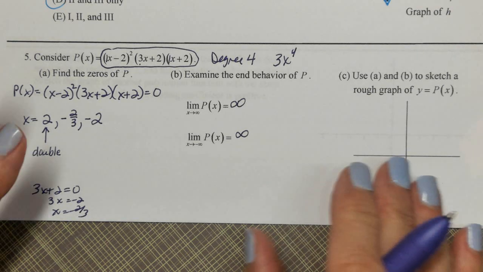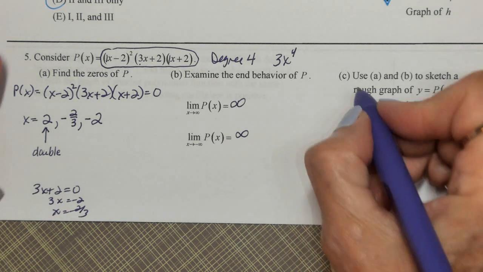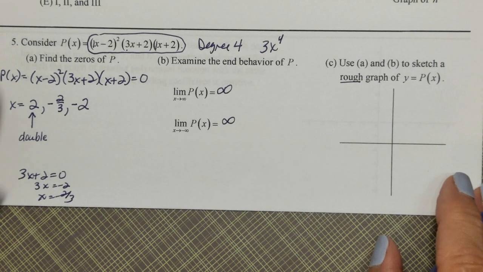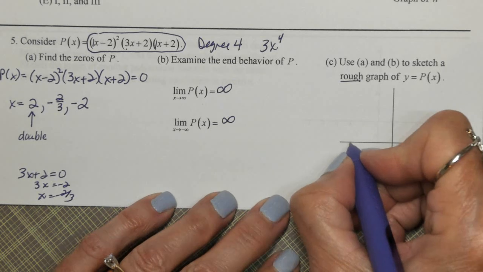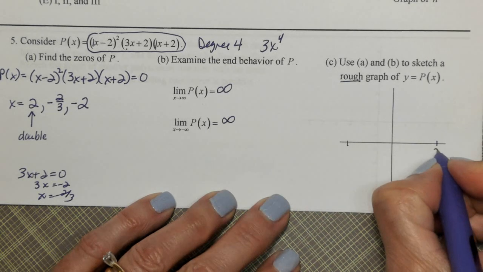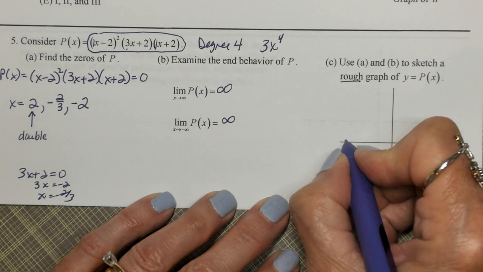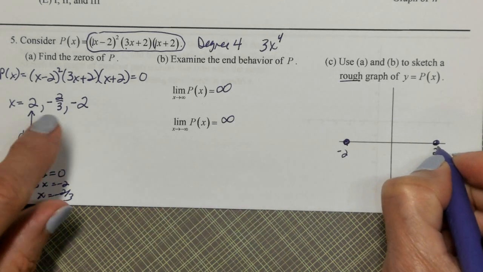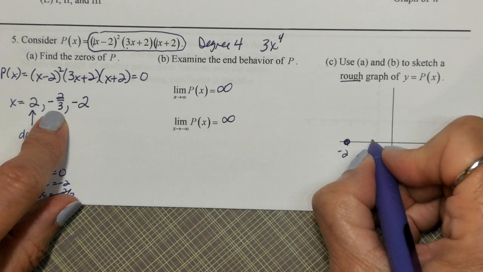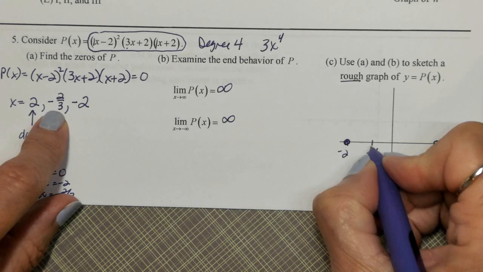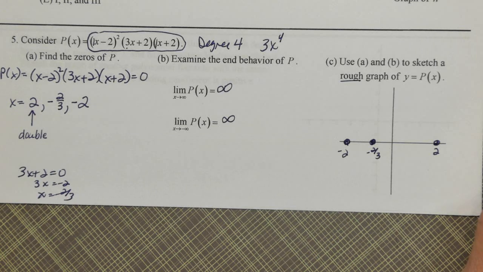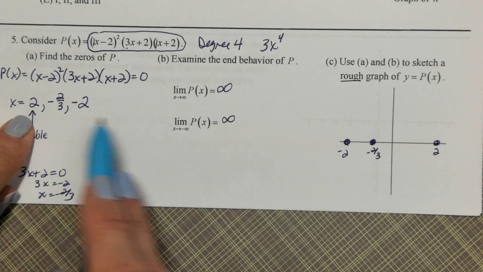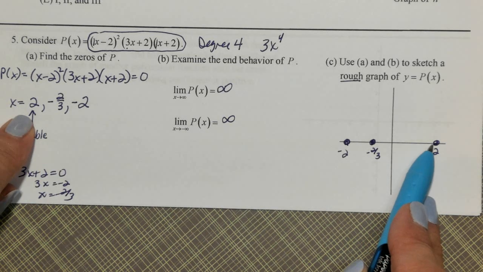Let's use the information that we're given to sketch a very rough sketch of this polynomial. Here are my zeros. At 2 and negative 2, I have zeros. At negative 2/3, I also have a zero, so I'll put that over here. It's a rough sketch, right? We have a double zero at 2.